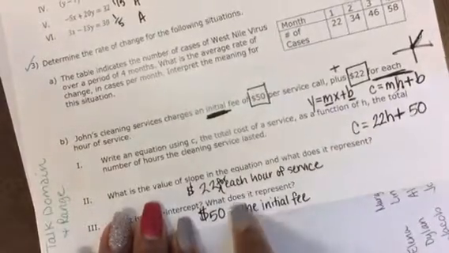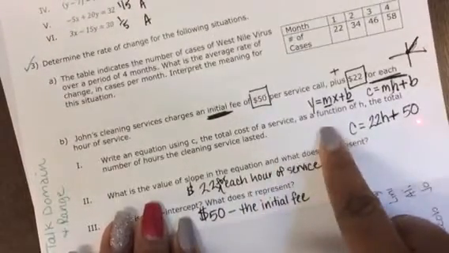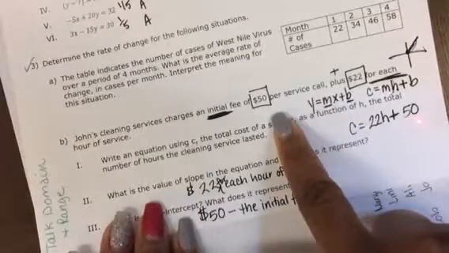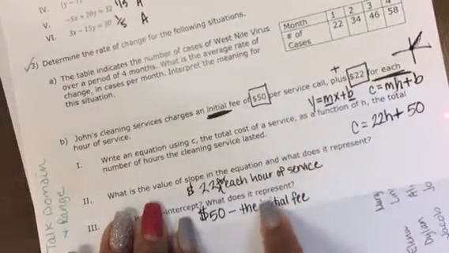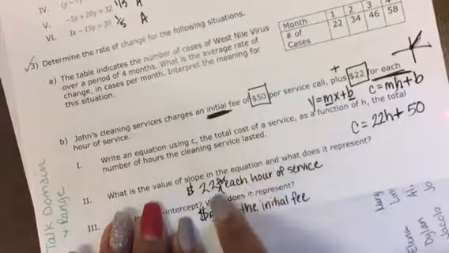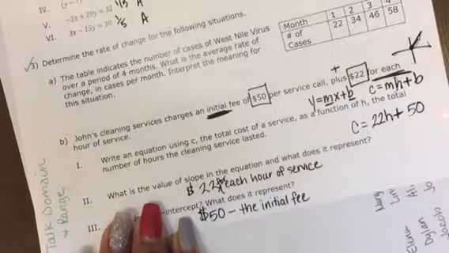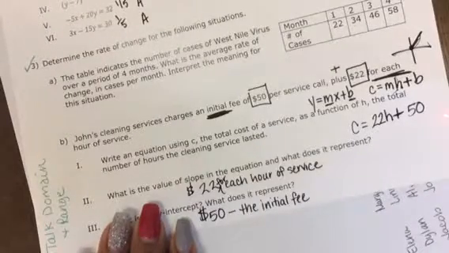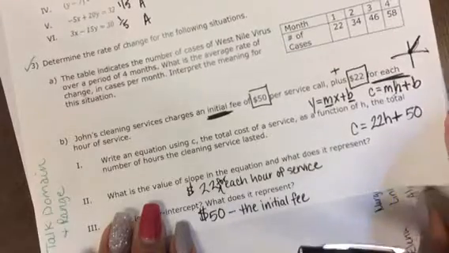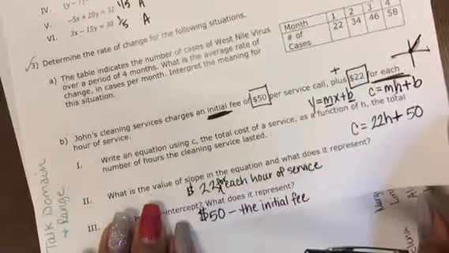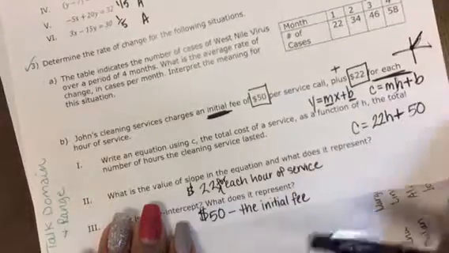Notice that I got this information from my sentence. The $50 is the initial fee, and the $22 for each hour of service. It's directly from my word problem. That's number 3B. I'm going to keep going because I have only been talking for 5 minutes. So I'm going to make this video just a little bit longer.